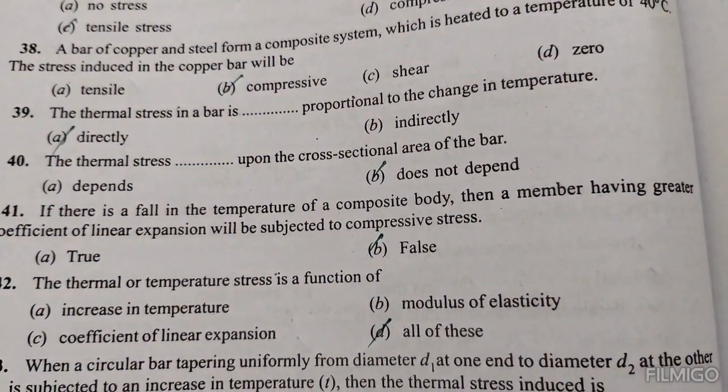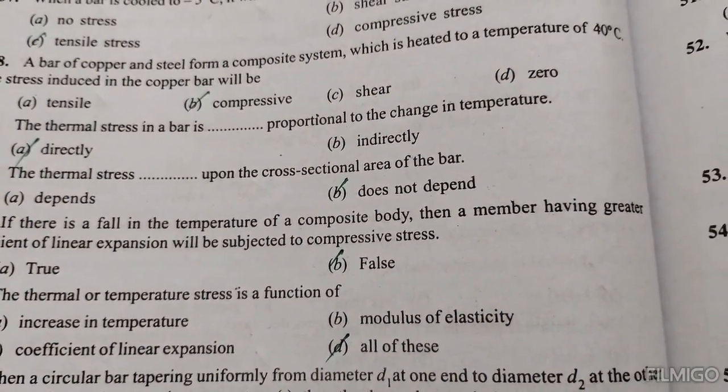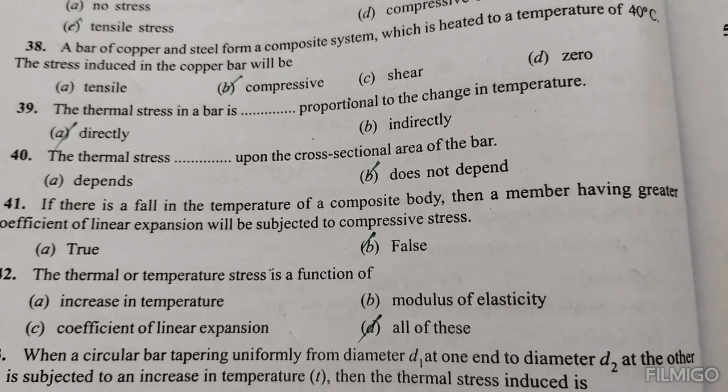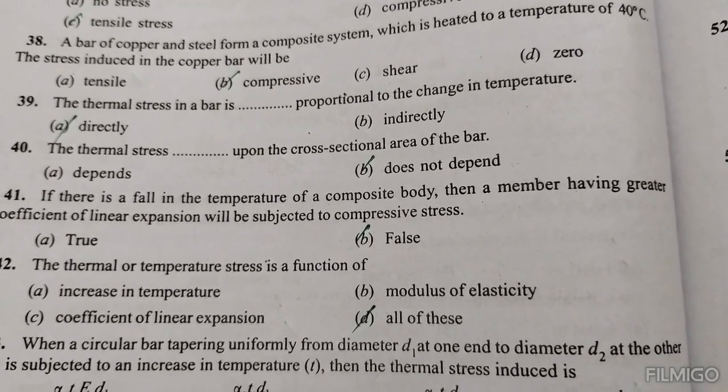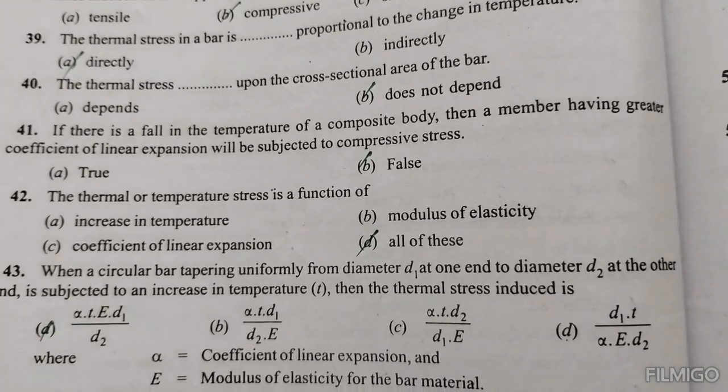If there is a rise in temperature of a composite body, then the member having the greater coefficient of linear expansion will be subjected to compressive stress. Which is false? The thermal or temperature stress is a function of all of the above.